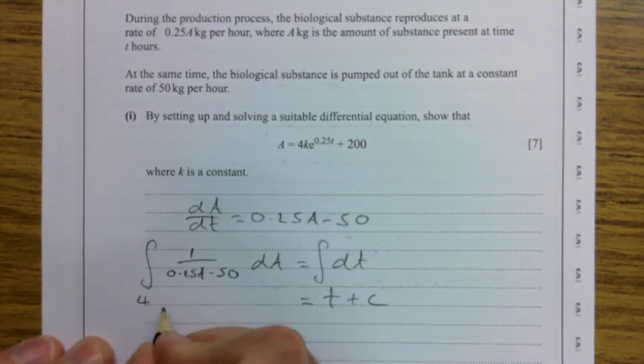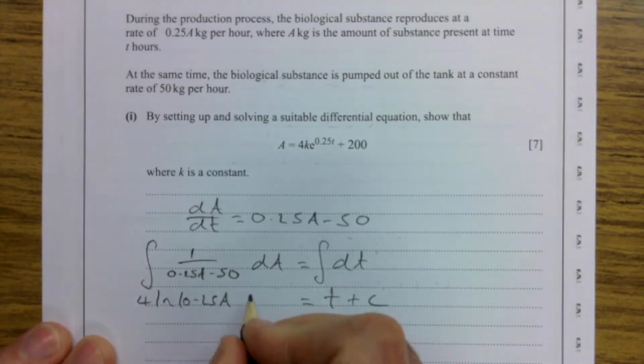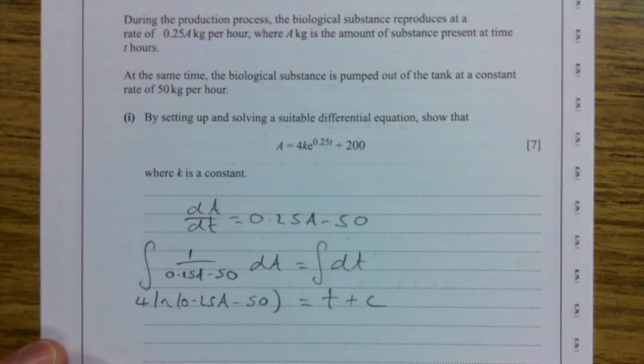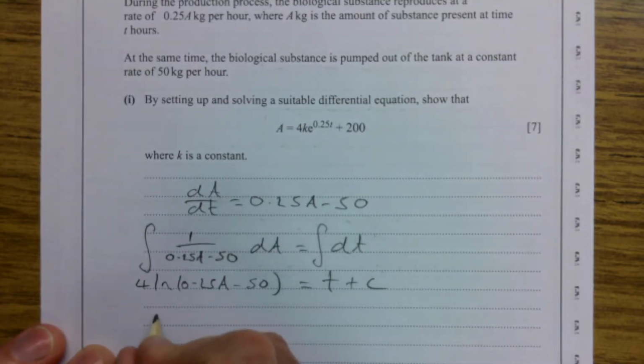So it's going to be 4 ln 0.25 A minus 50, and we have that. Rearranging very slightly here, I'm going to divide everything by 4 and then try and get rid of the log.